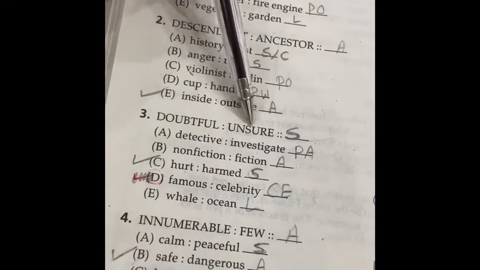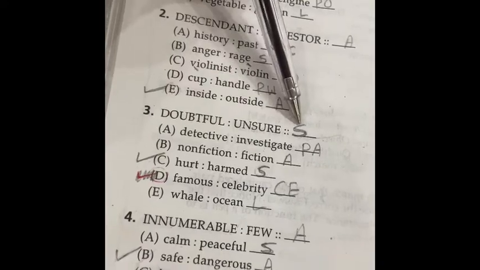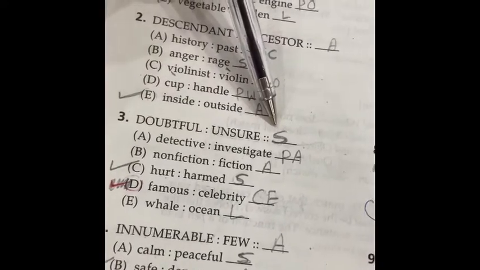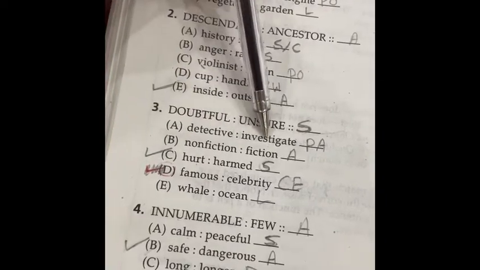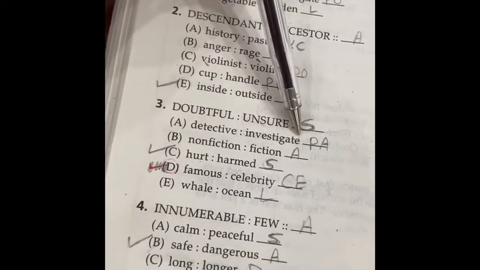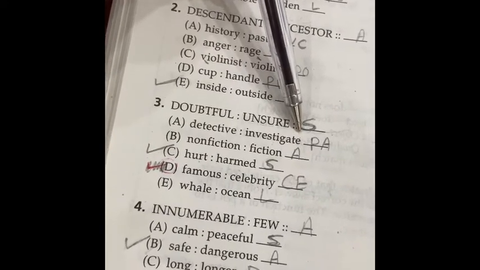Okay, doubtful and unsure. These two words have the analogy synonym. Number A, detective and investigate. This is performer and action.